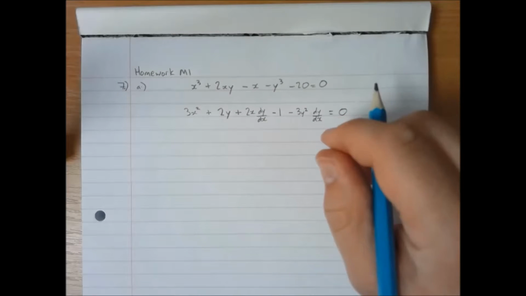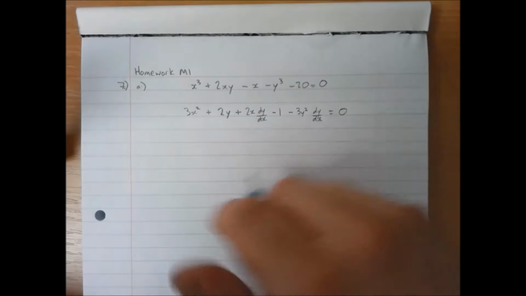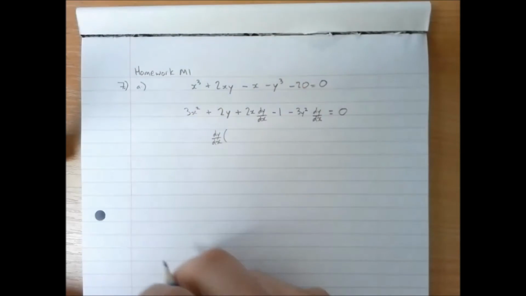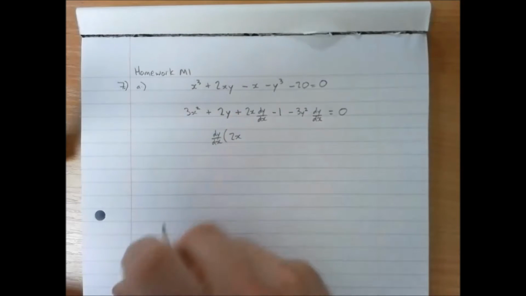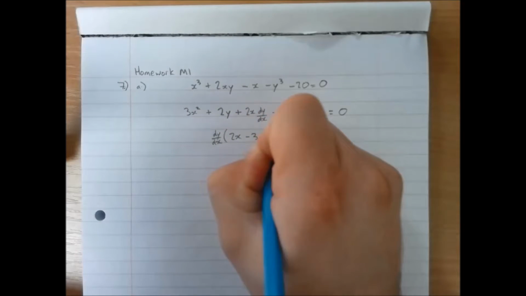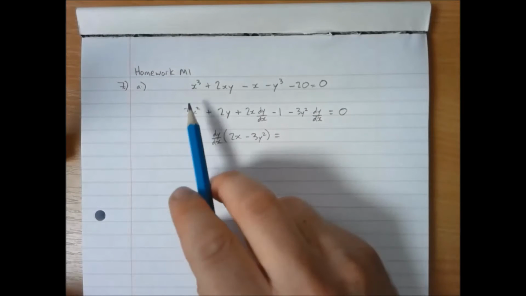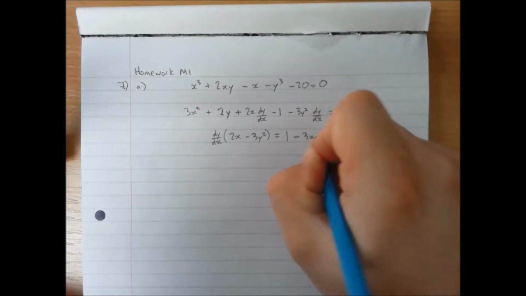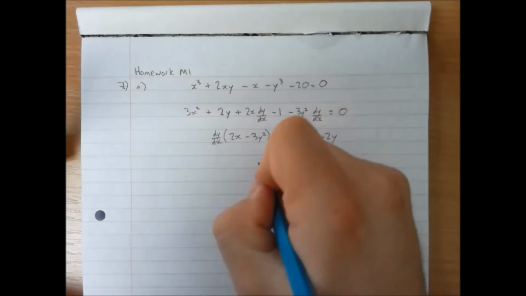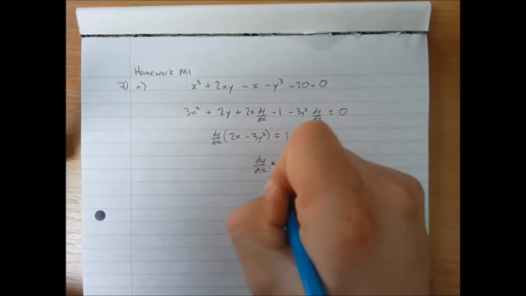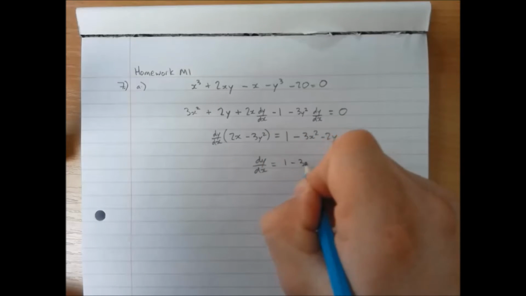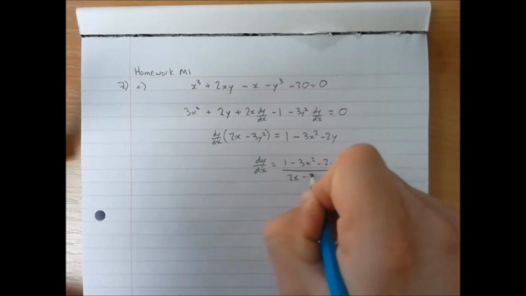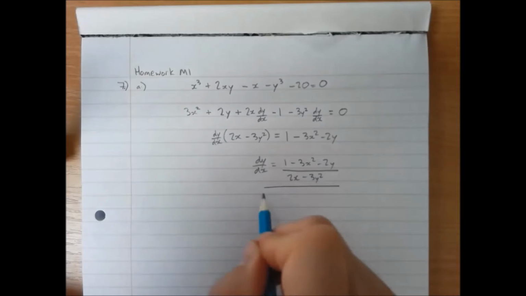Now I've been asked to find dy/dx, so I want to gather up all my terms. If I start by gathering up the dy/dx terms on the left hand side, and I'll put them into a common bracket, then I have 2x minus 3y squared. And then if I move all my other terms across to the right hand side, that is going to give me 1 minus 3x squared minus 2y. Final thing I need to do is divide by that bracket. dy/dx is equal to 1 minus 3x squared minus 2y all over 2x minus 3y squared. And that's my final answer for part A.